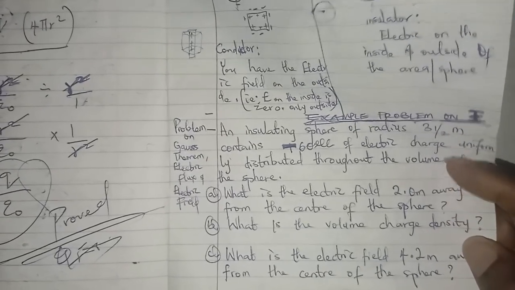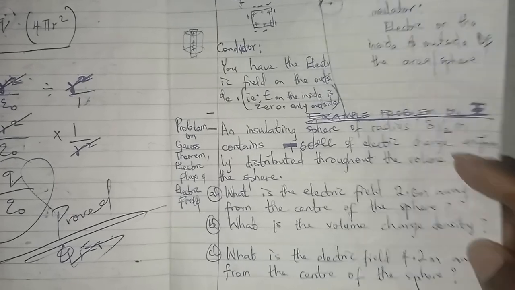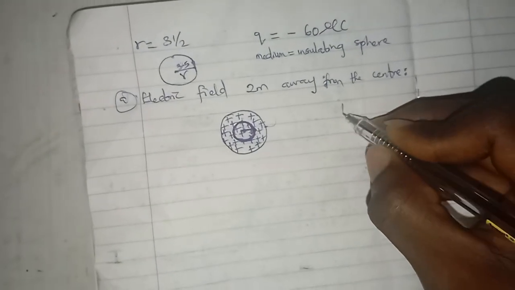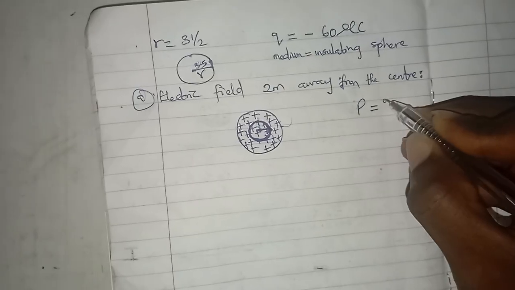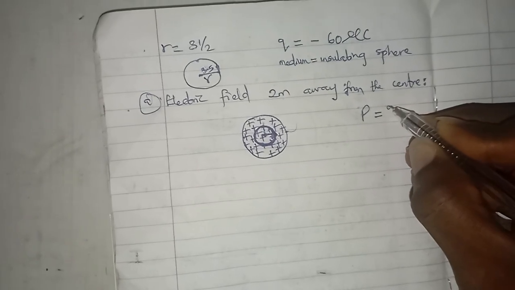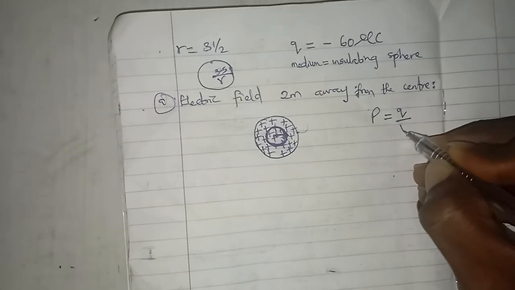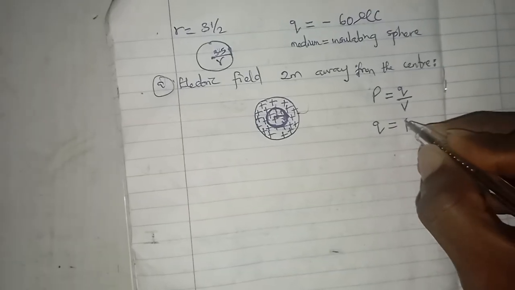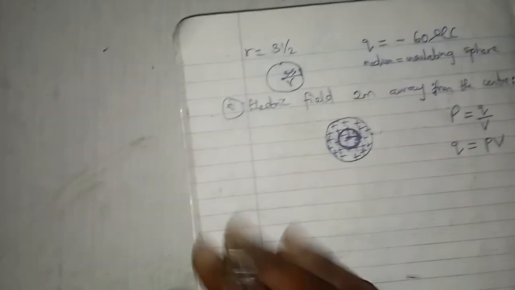So what I'm using this time around is what we call volume charge density, or charge volume density. That is what I'm using. Volume charge density, so that is why I'm not using area. Volume charge density is the same thing I told you: rho, density, is mass over volume. But I told you that in electricity or electric field, always take charge as mass. So Q all over volume. You see it? So if I make Q subject of the formula, this can go on and I get volume charge density times volume.